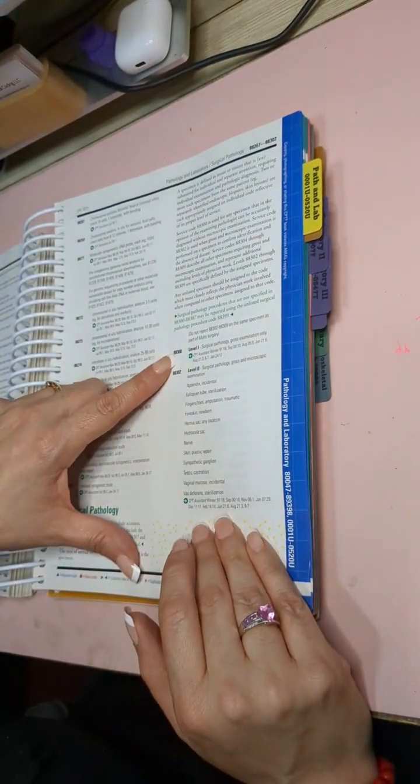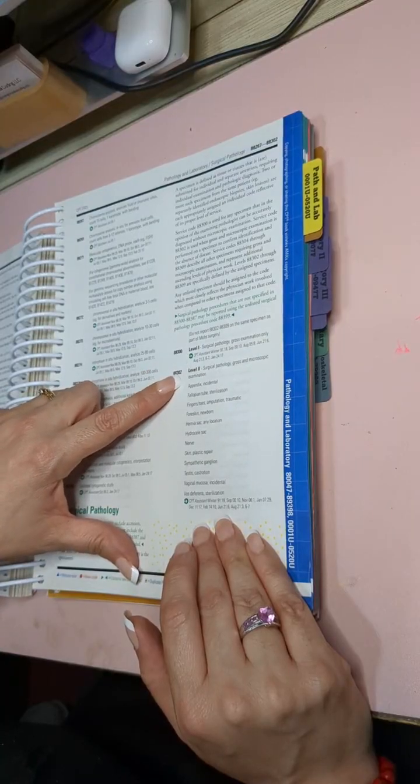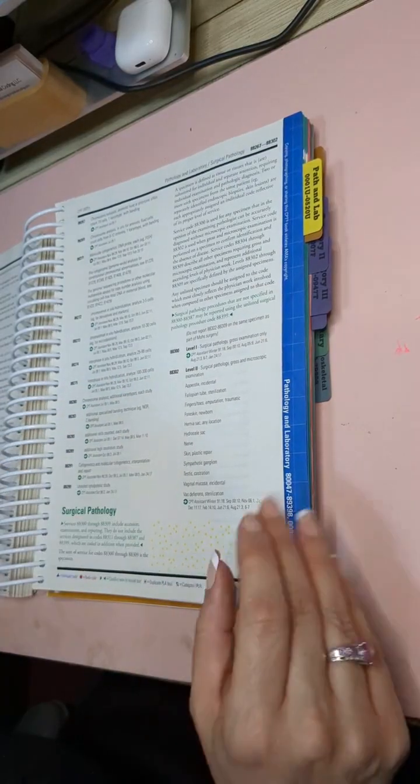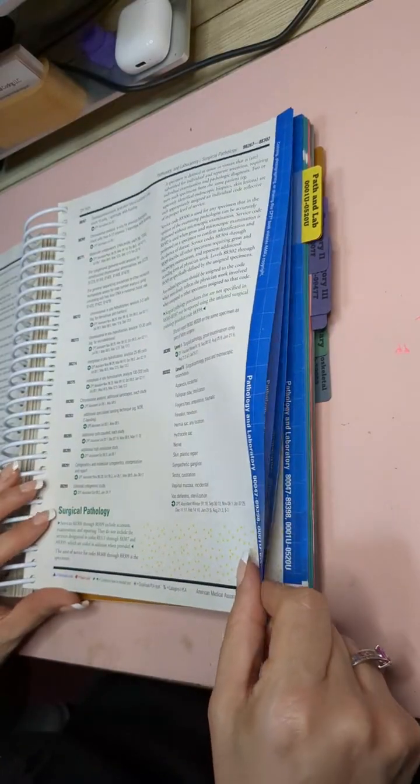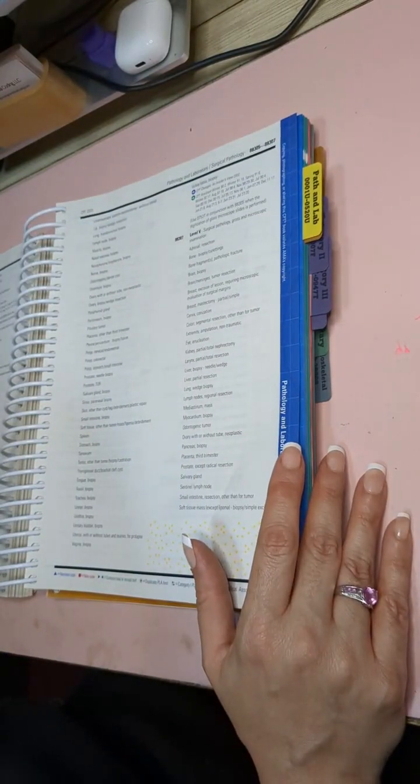Here it just lists 88300 is level 1, 88302 is level 2, then there's level 3 codes, well, 88304, and then there's stuff listed underneath, and level 4.